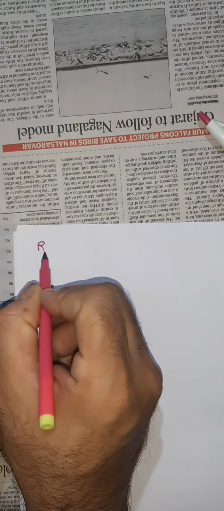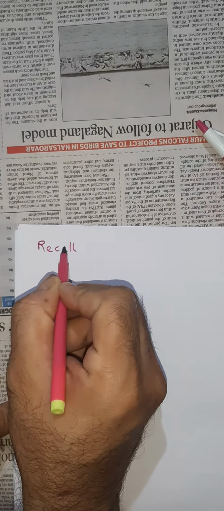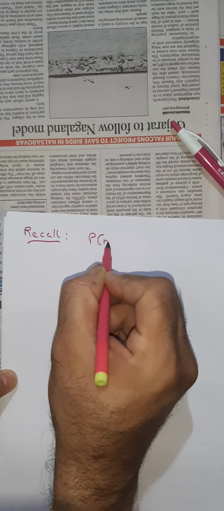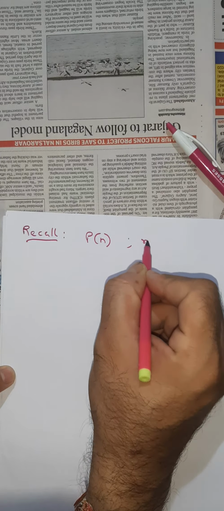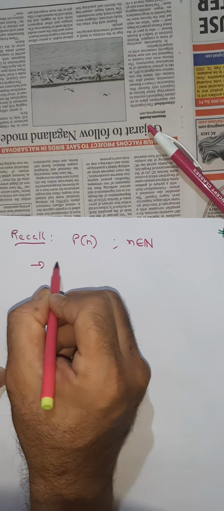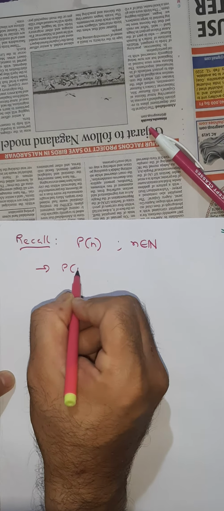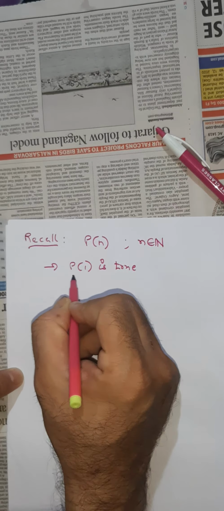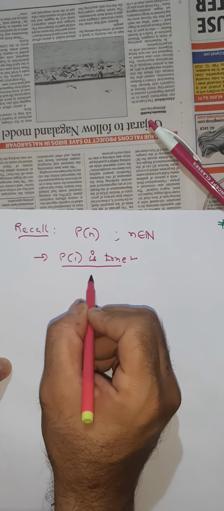So let me recall again PMI. If you remember, you call the given statement as P of n. The statement should be defined on natural numbers only. The first step is you show that P of 1 is true. This is what you need to show. P of 1 must be true.